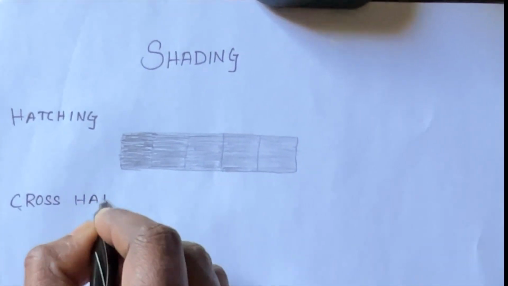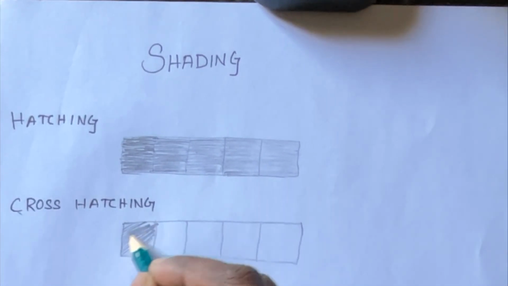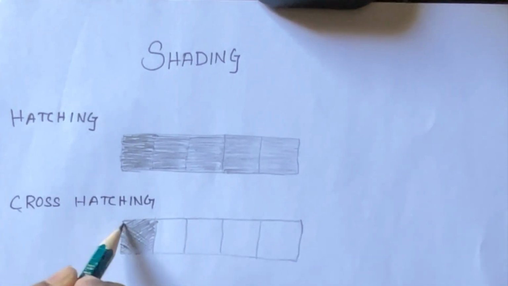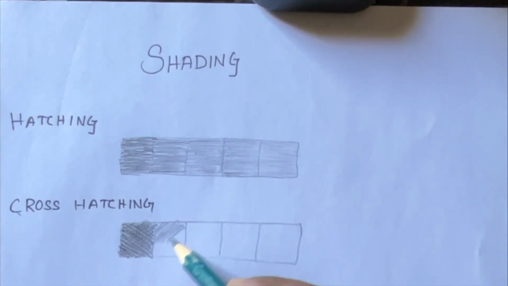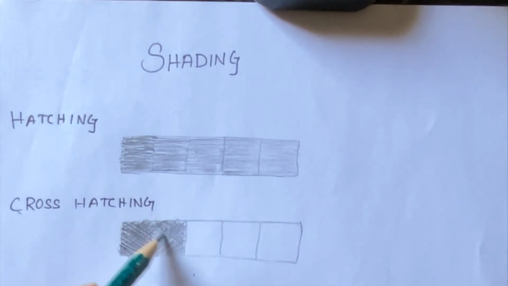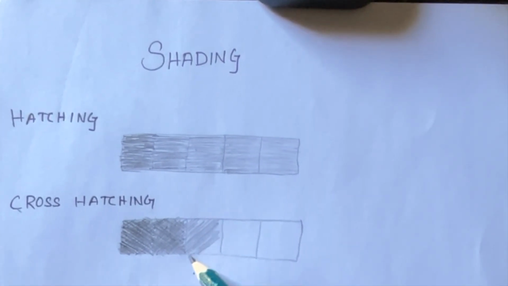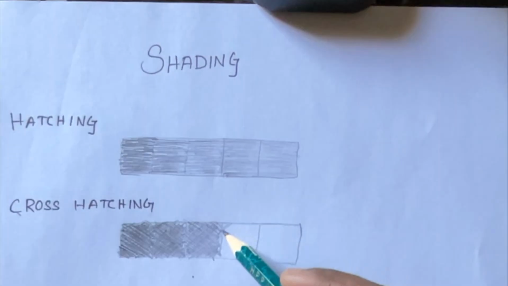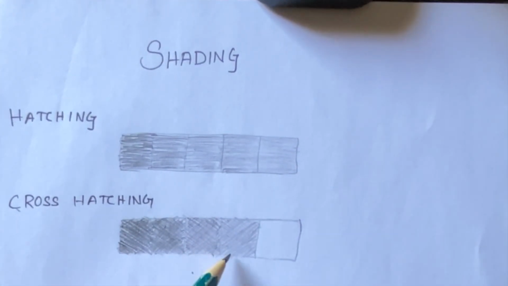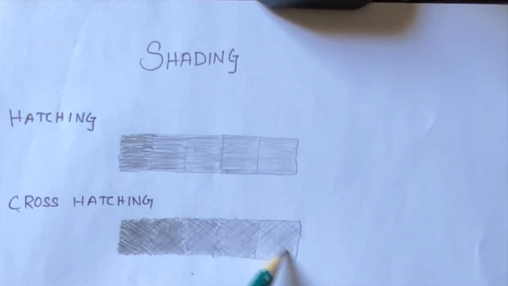Number 2. Cross hatching. Cross hatching builds on hatching by adding overlapping sets of parallel lines in different directions. The more intersections or layers you add, the darker and more detailed the area becomes.